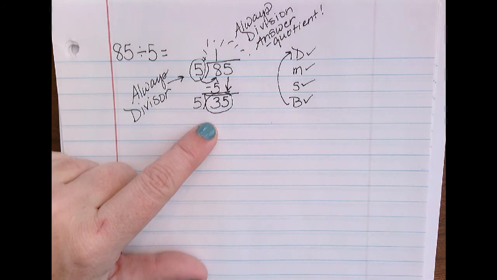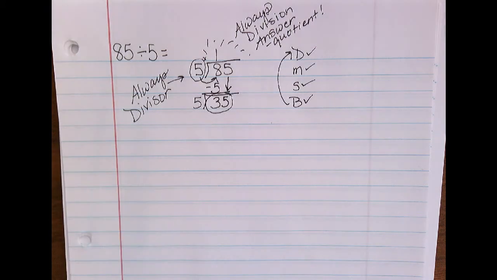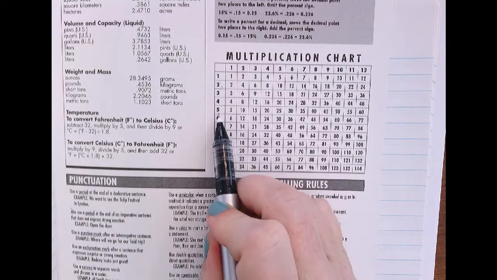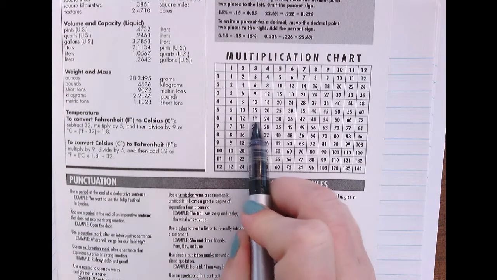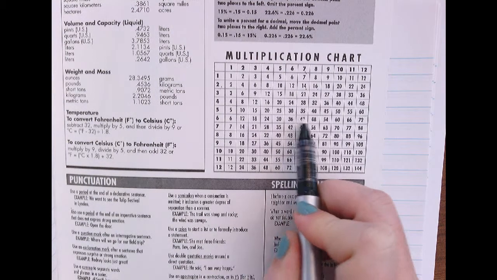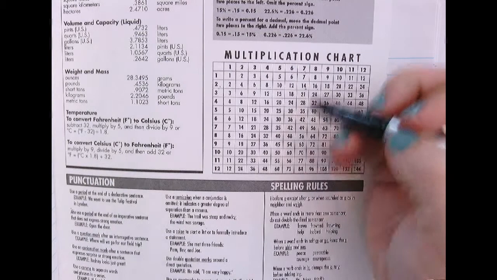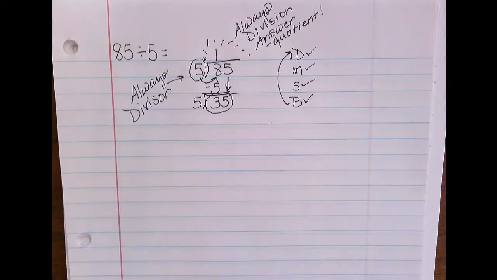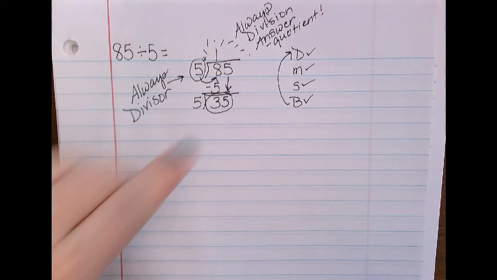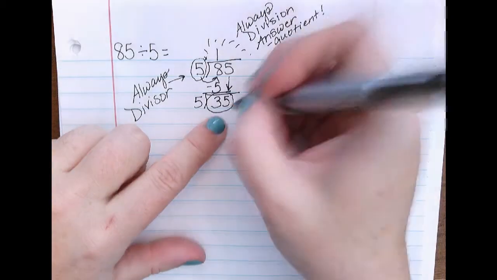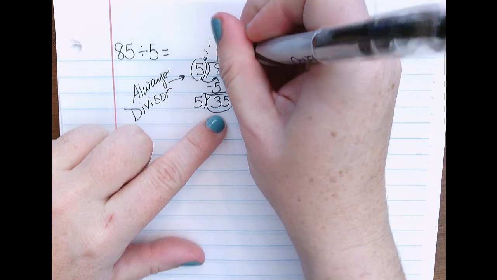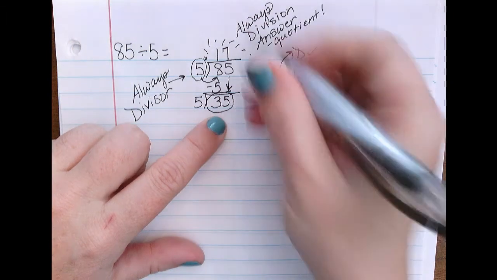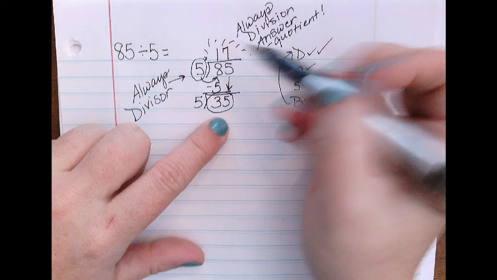Now, how many times can we do that? We can always refer to our math journal. Okay, 5 into 35. 5, 10, 15, 20, 25, 30, 35. Hey, that's right on the dot. So how many times does 5 go into 35? 7 times. And the answer to our division problem always goes on top. So the answer here would be 7, lined up with the last digit of this. Okay, so that's our division a second time.